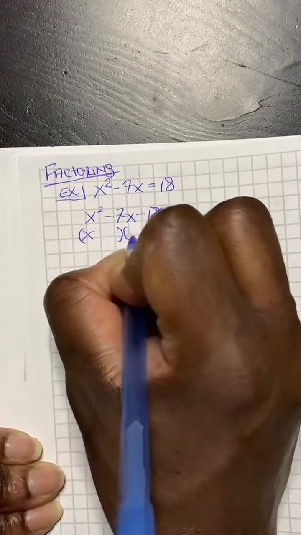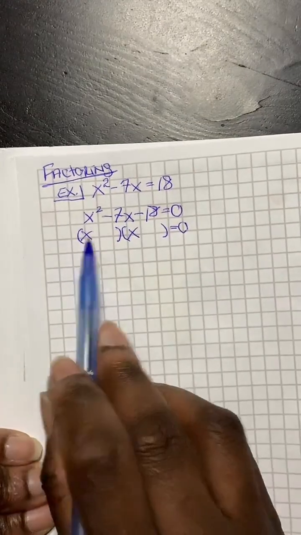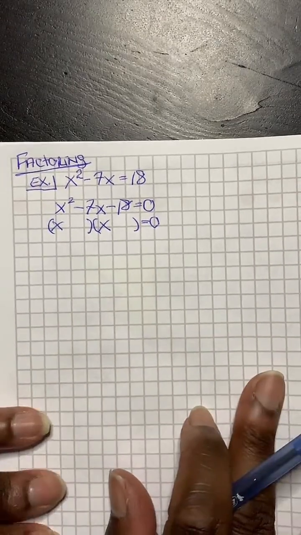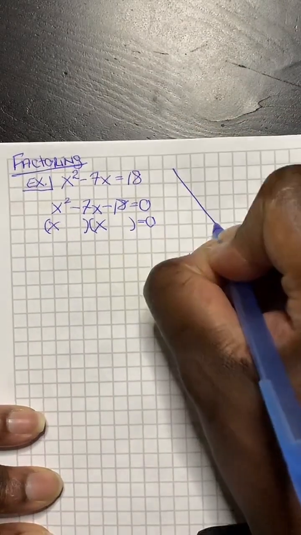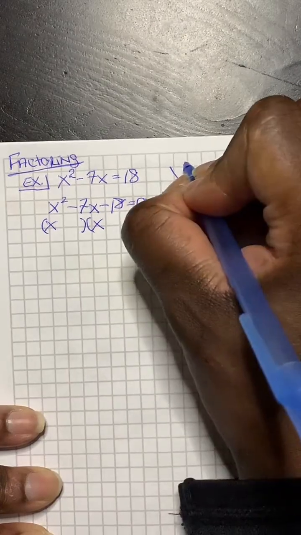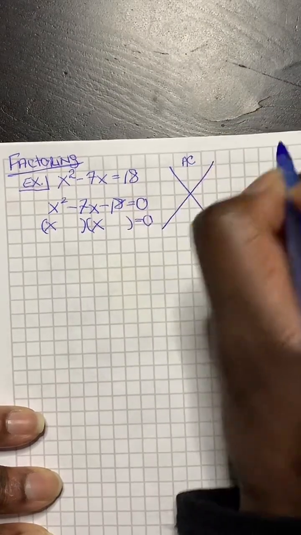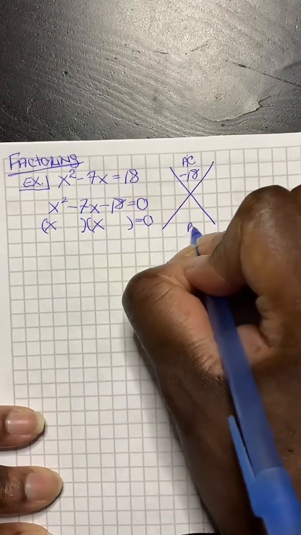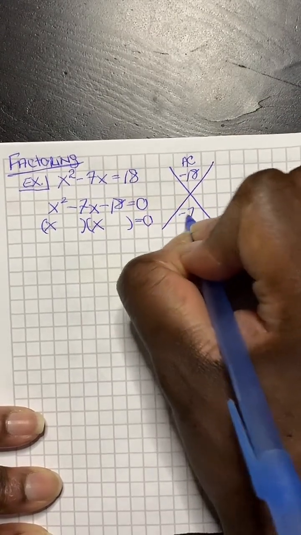So I got an x here and an x there, because x times x gives me x squared. So now I need to think, what two numbers multiplied will give me negative 18 and add to give me negative 7?